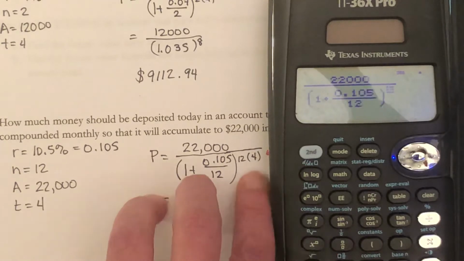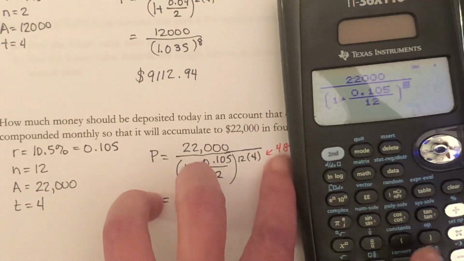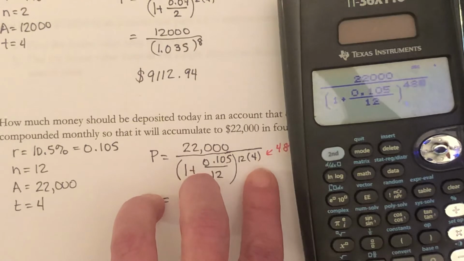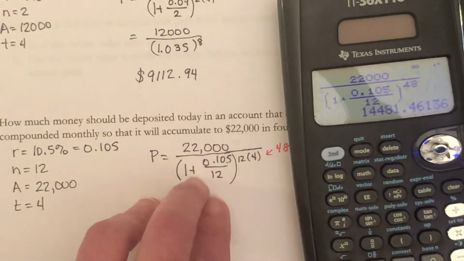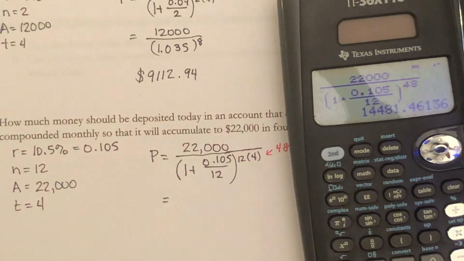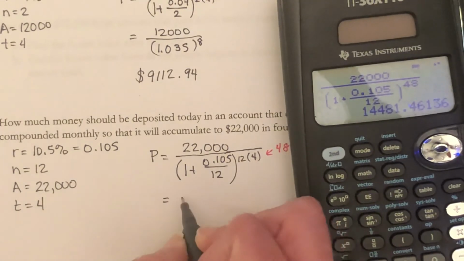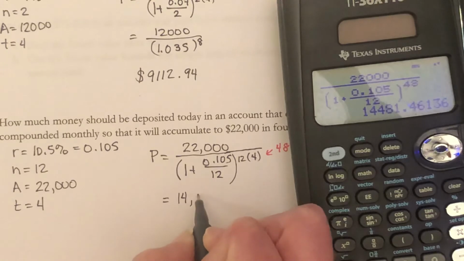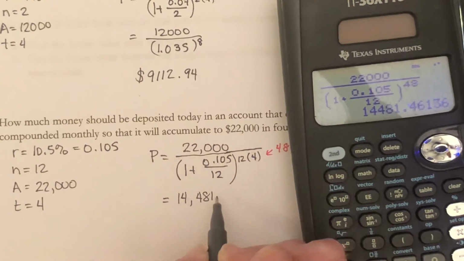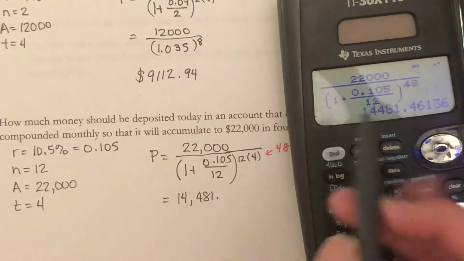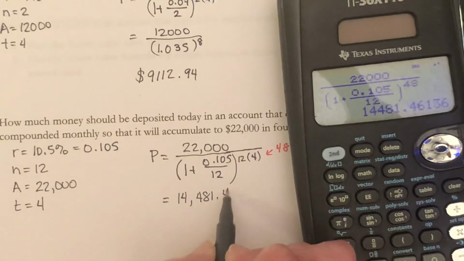And then I'm going to raise that to, I can enter 12 times 4 here if I want to, but I'm just going to go ahead and do 48. And I get my answer. That I should deposit $14,481.47 because we have to round up.